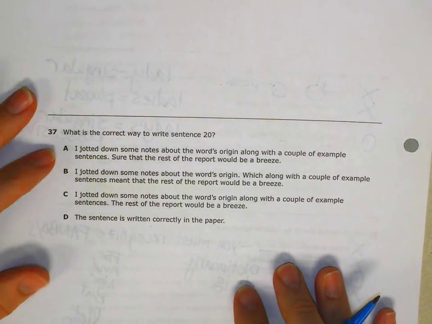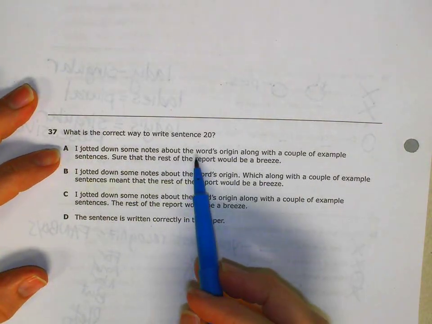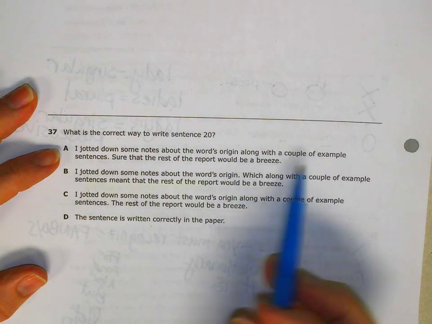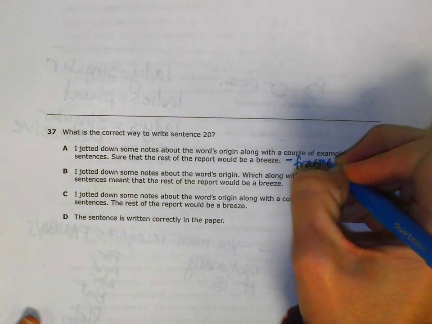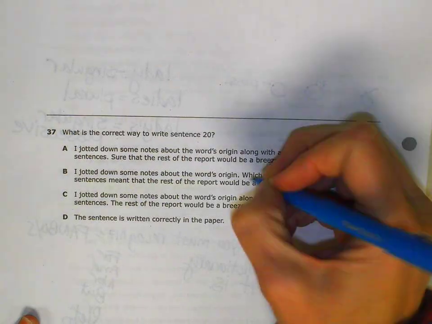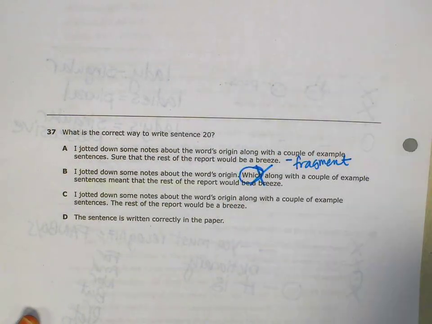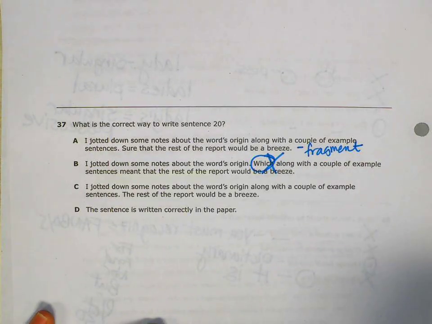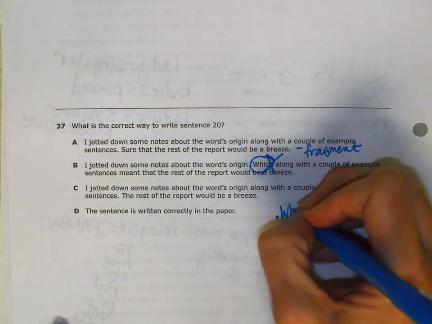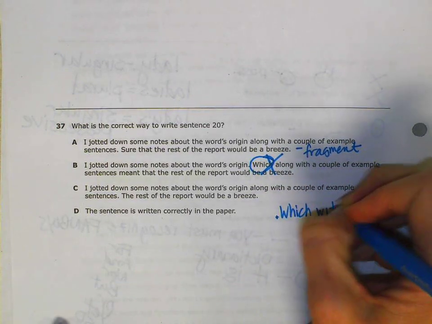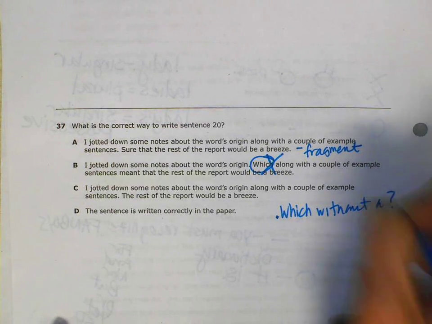So now, what is the correct way to write sentence 20? I jotted down some notes about the word's origin along with a couple of example sentences, sure that the rest of the report would be a breeze. This is a fragment. Which, I know I need to mark it out because it doesn't have a question mark at the end. So I just wanted to review some of these things with you that we've seen. Be careful of period which without a question mark. Okay?